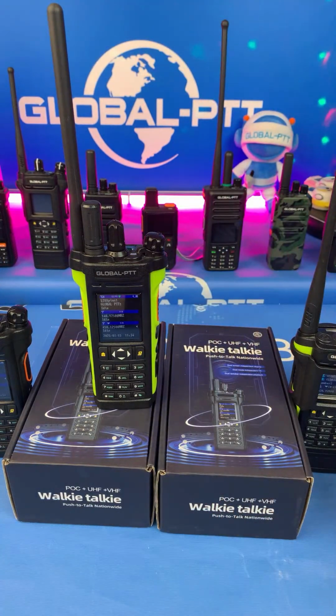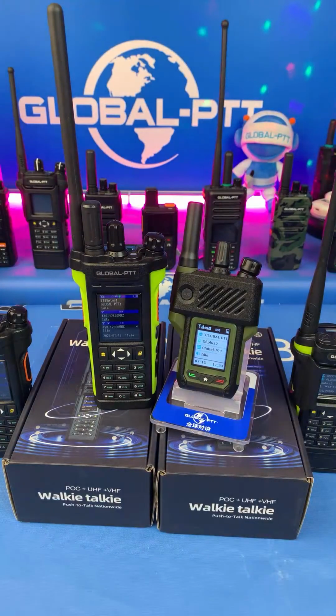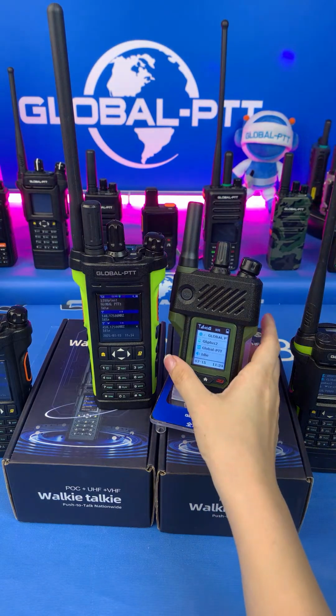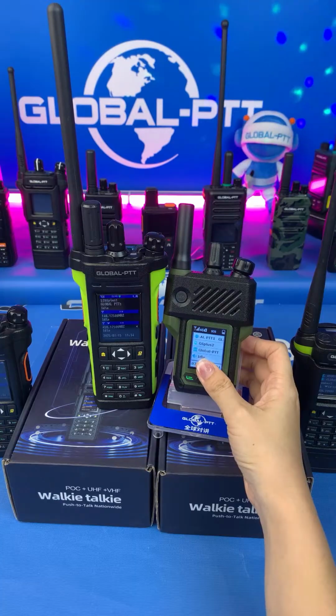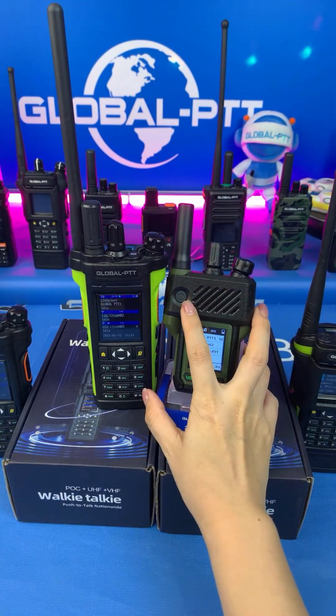The next one I want to show is the G6 Plus model. The G6 Plus model is also a metal radio. You know the metal radio, it has a clear, loud voice and is much more durable, with much more stable 4G reception. This one is the G6 Plus. It's a new product from global-ptt. It is metal. It is with SOS.